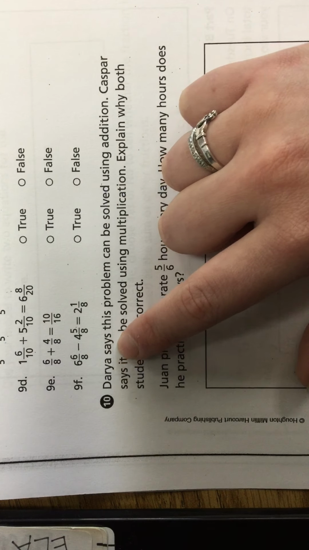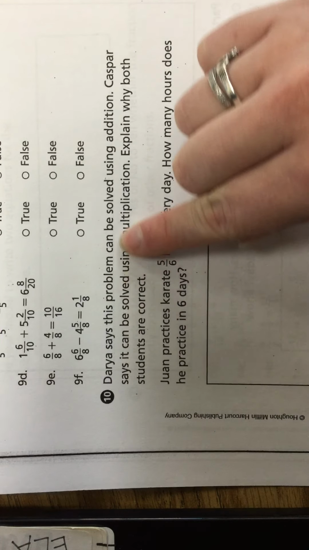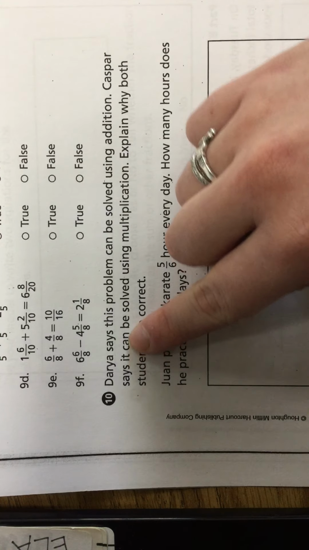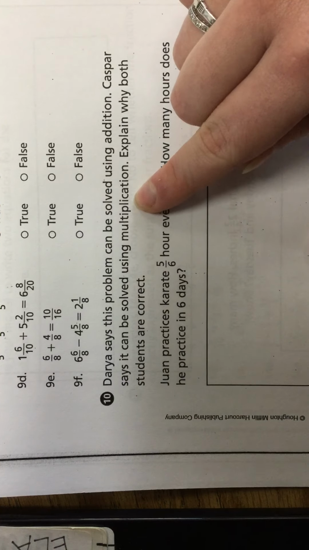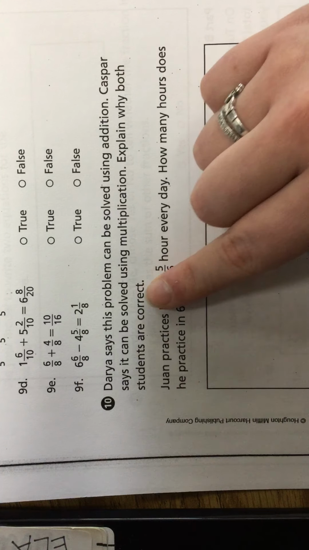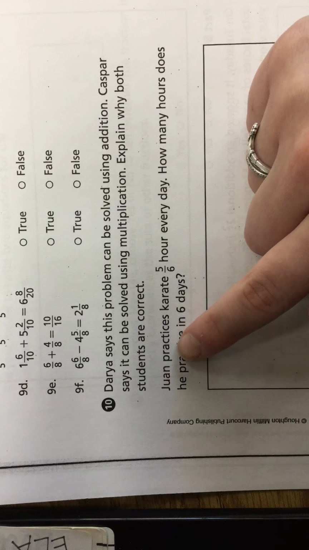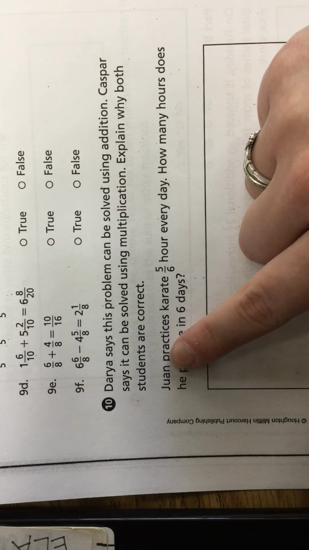Number 10, Daria says this problem can be solved using addition. Casper says it can be solved using multiplication. Explain why both students are correct. And then here's the problem they're solving.